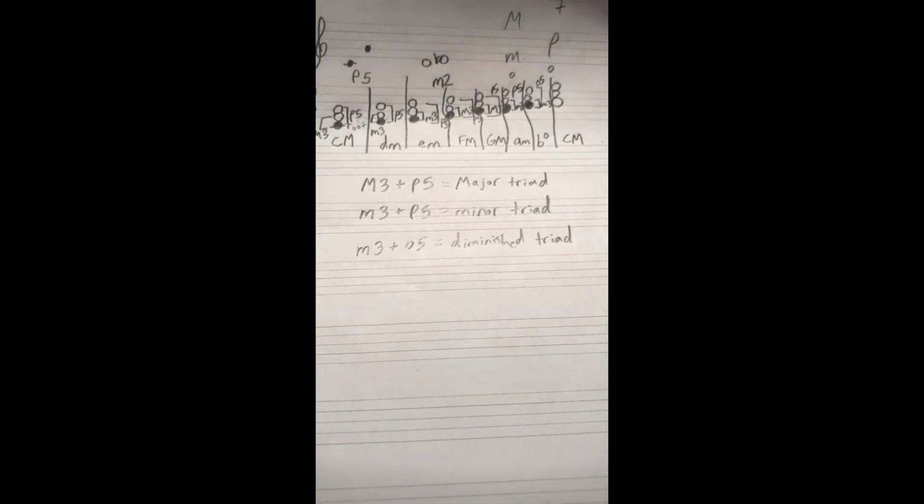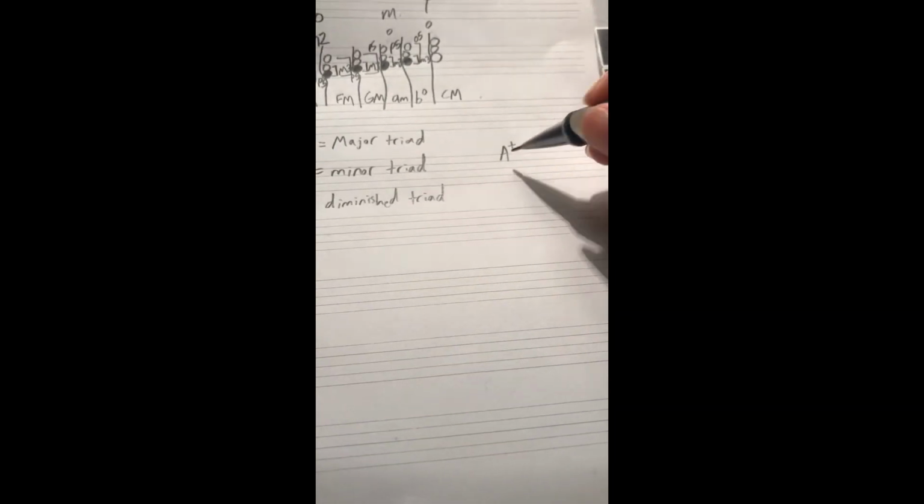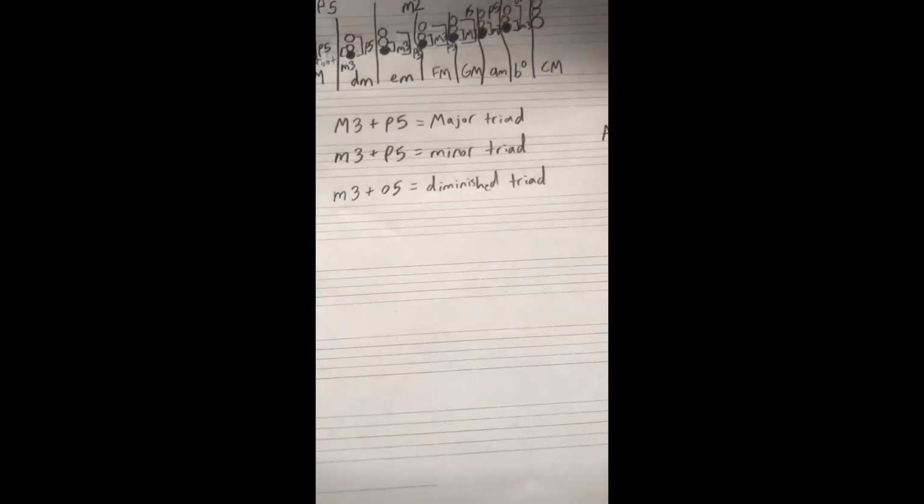Anyway, so for this example, we don't have any augmented, but an augmented would just be like A with a plus, literally A plus. Or it's basically going to be a capital letter with a little plus sign up here.